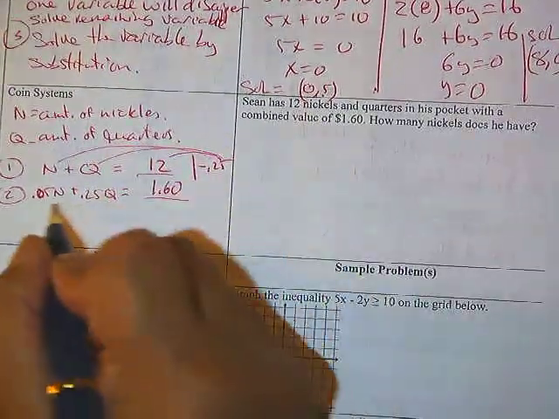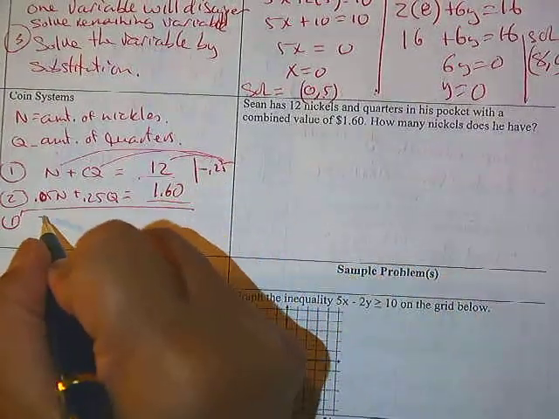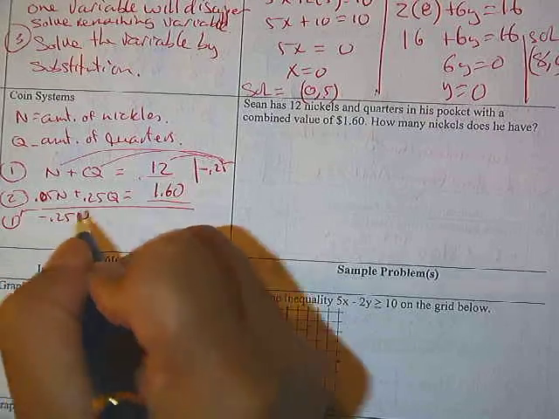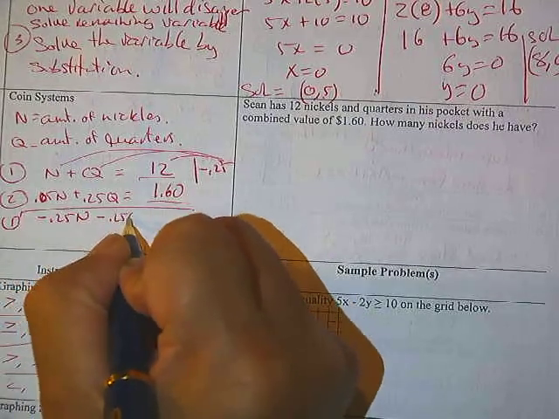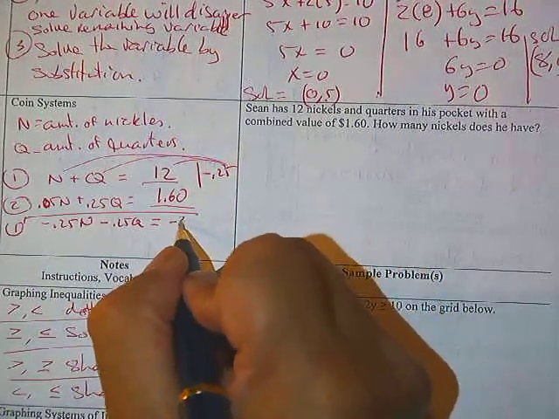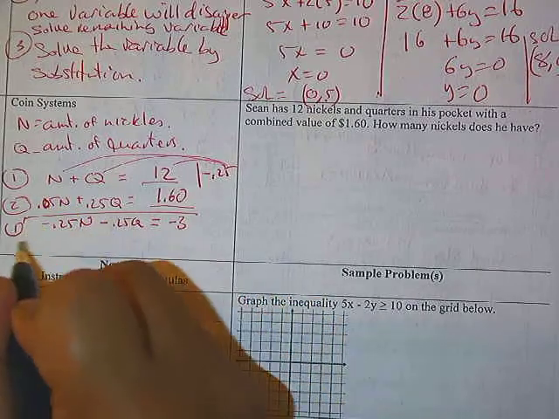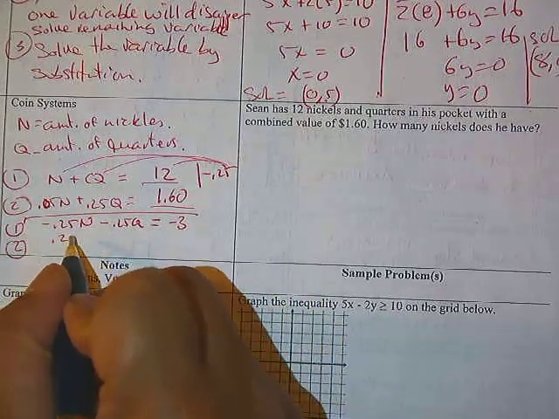You can solve this by substitution or by elimination. We're trying to find the number of nickels, so we're going to try to get rid of the q. To get rid of the q, I need this to have a coefficient of negative 0.25. So I'm going to multiply through.